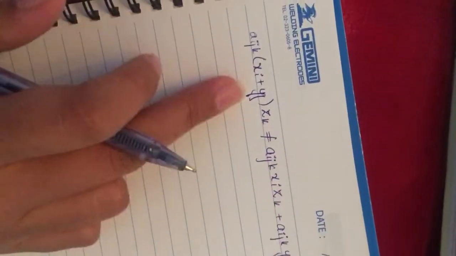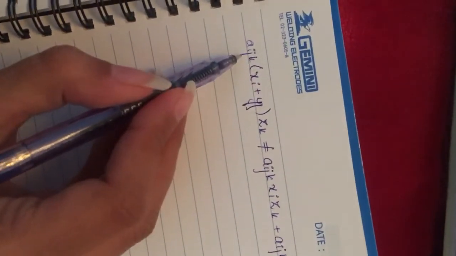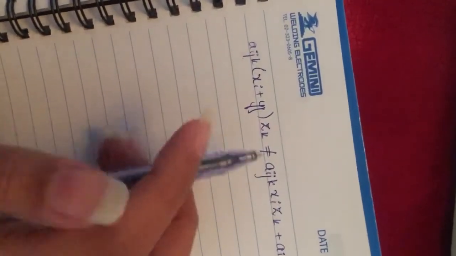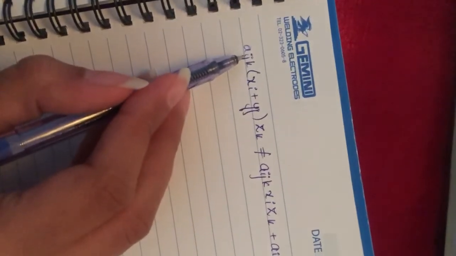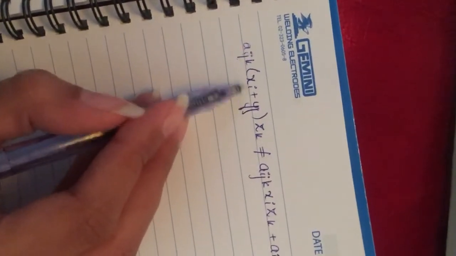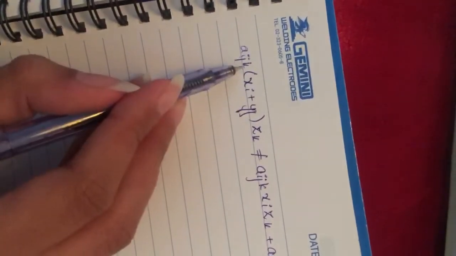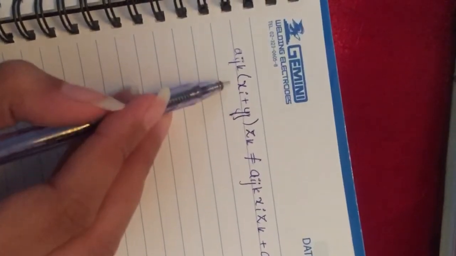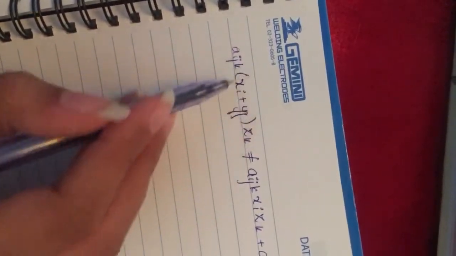So what we have to do is, if you see here, on this side we have observed that there are no free indices, because i is present here and also here, j is here and here, and k is here and here. So that means there are no free indices on this side.